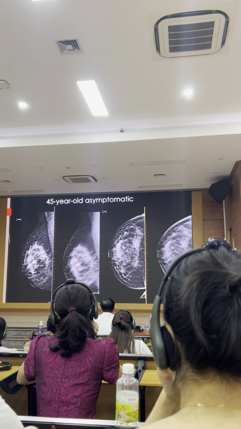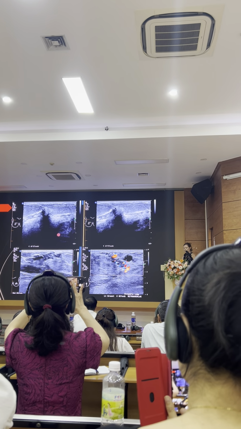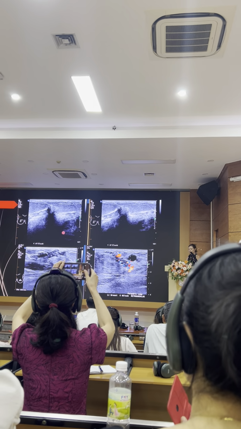And this top row is what it looked like on ultrasound. There was an irregular distortion with posterior shadowing. Again, it appears to extend through tissue planes with quite a suspicious appearance. It was indistinguishable from cancer. This had ultrasound-guided core biopsy, and then it went on to surgical excision. It was just sclerosing adenosis.